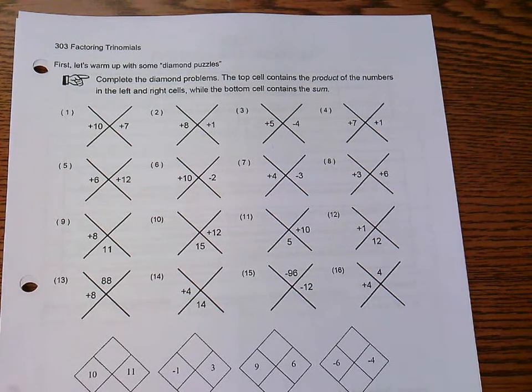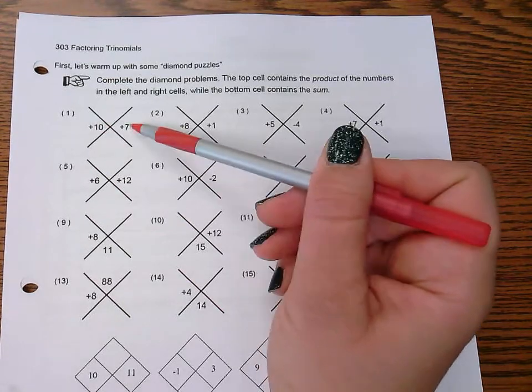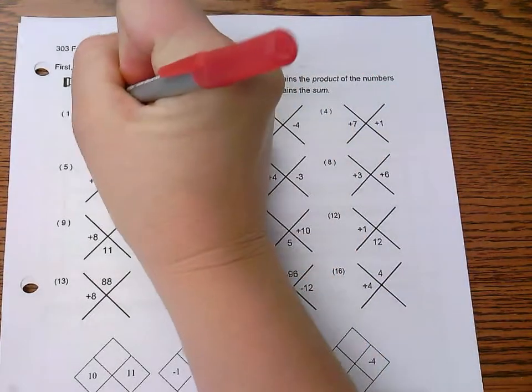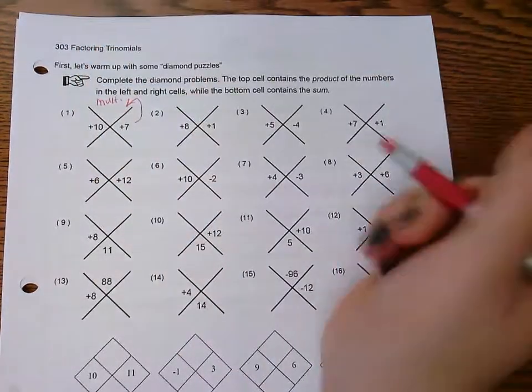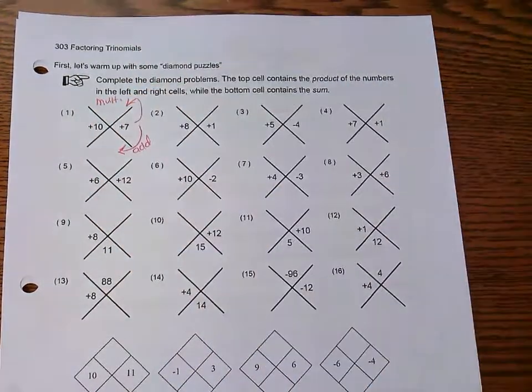This is called a diamond puzzle, and it's something you might not have seen before. If you can get your brain wrapped around a diamond puzzle, it's looking for factors of a number that add to a certain sum. In a diamond problem, the two numbers on the outside multiply to give you the top number, and they add to give you the bottom number of the diamond.